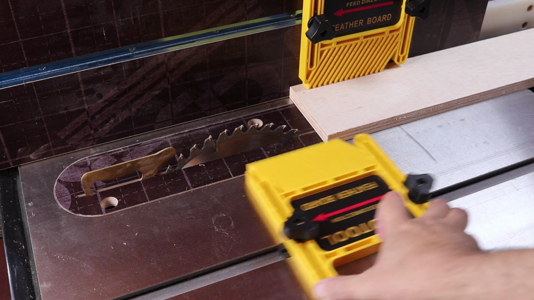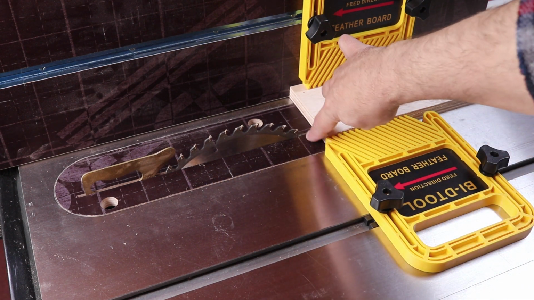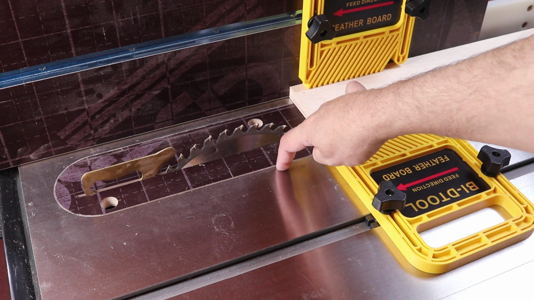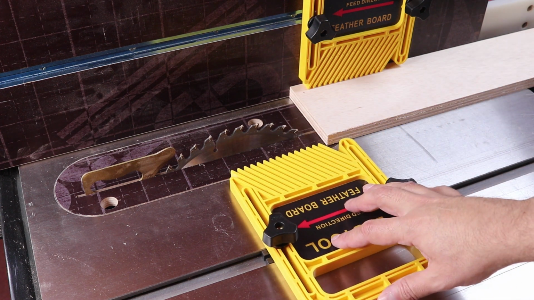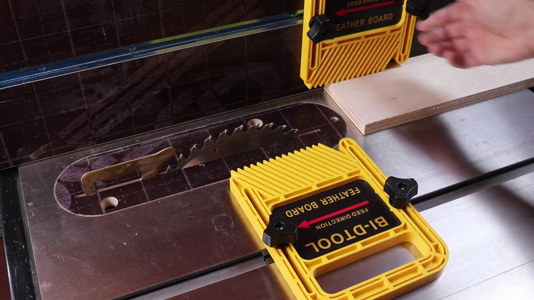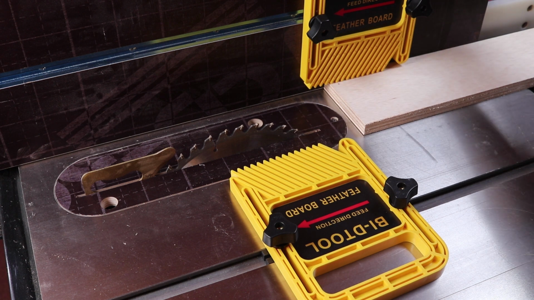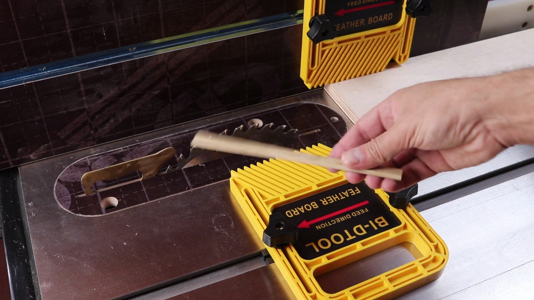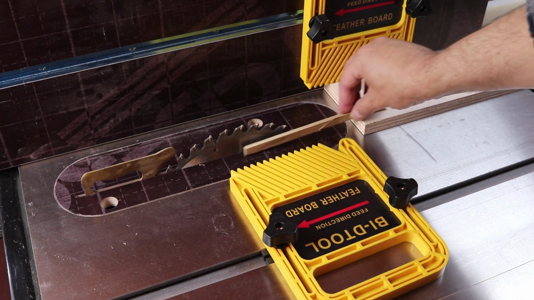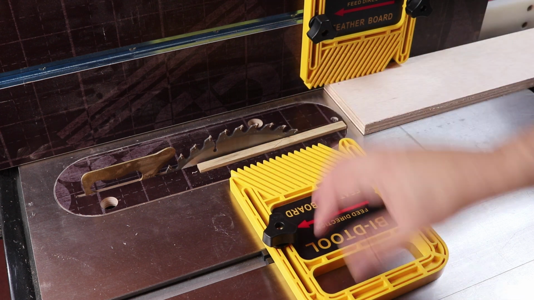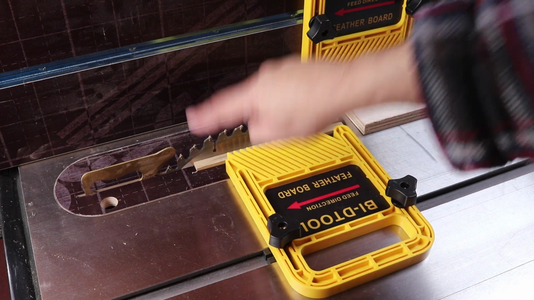When mounting the feather board on the saw table, you always have to keep it at least ½ inch shy from the saw blade, as mounting the feather board next to the saw blade will make it act as another fence, which will trap the cut wood piece between the saw blade and the feather board and eventually throw it back at you.